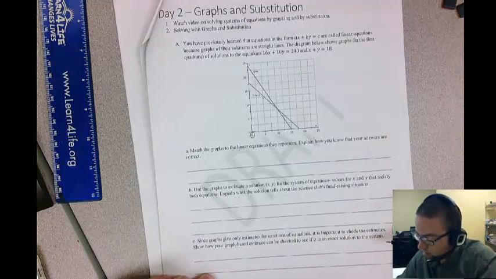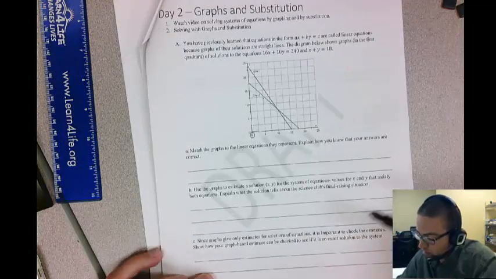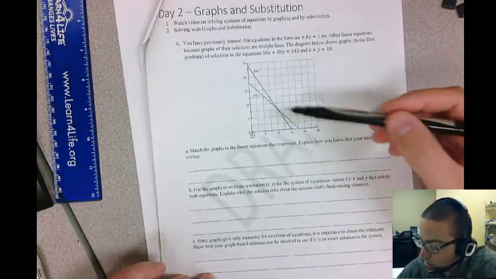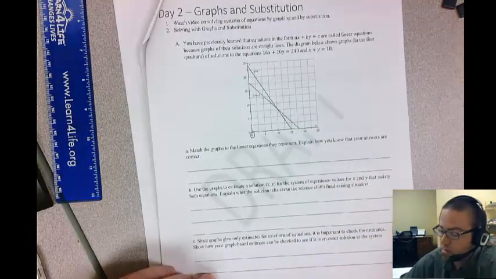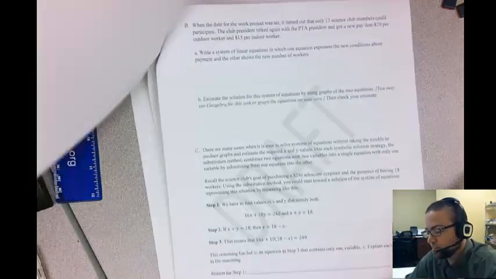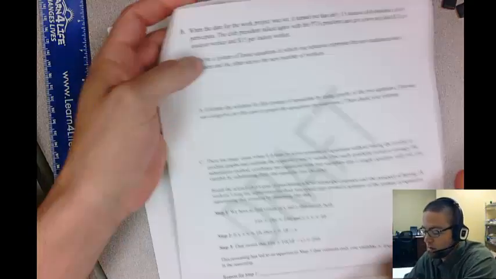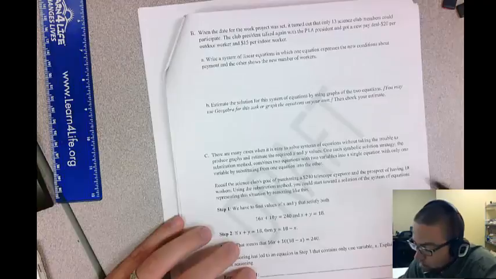So check your estimates with the equation. Once you've come up with a number, check it with both equations. So does it make both equations true? Okay, so that's solving by graphing.